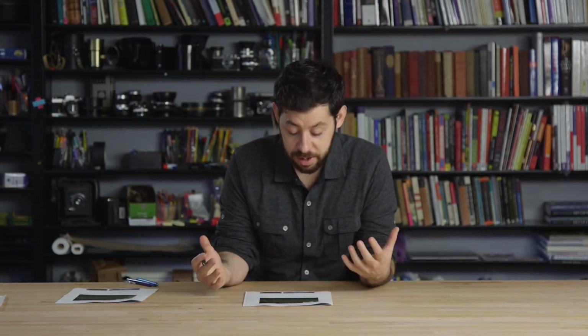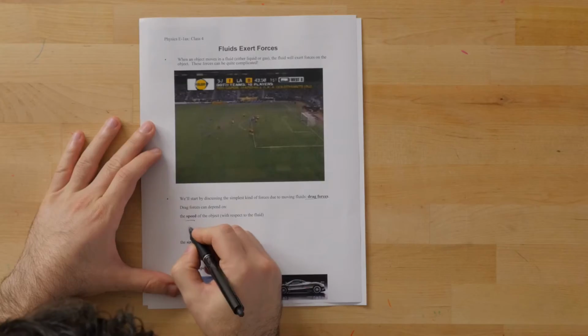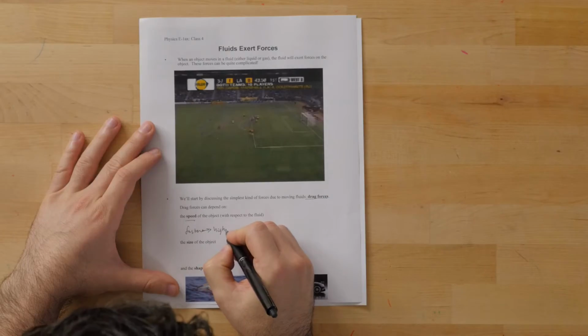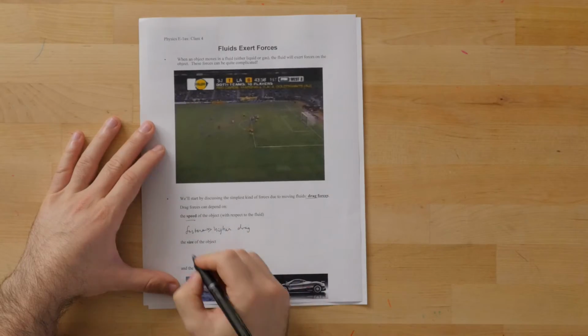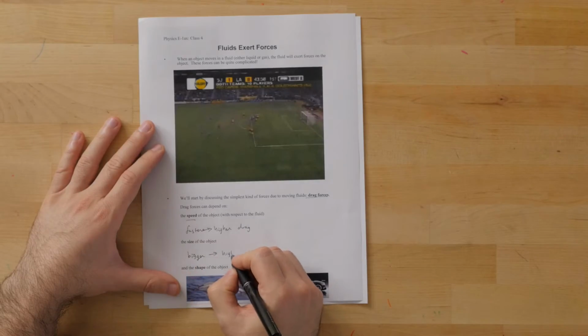And the drag force on an object through any sort of fluid, not just air, depends on the speed. So if you're going faster, that leads to a higher drag force. If the size is bigger, that's also higher drag. And also the shape of an object can affect the drag. So a dolphin is streamlined, or a really cool car is streamlined, so that there's less drag and there's less air pushing back on the car, or fluid pushing back on the dolphin, so that it can go faster.